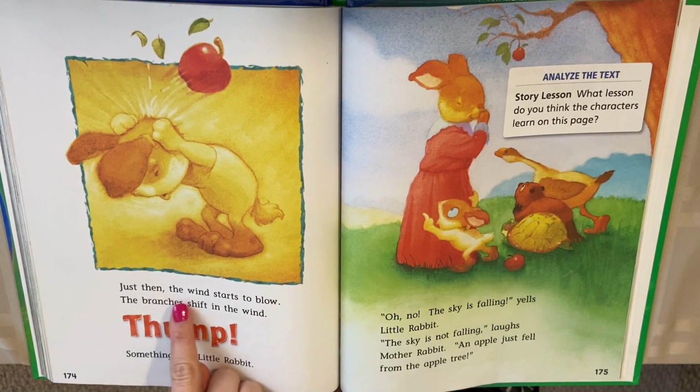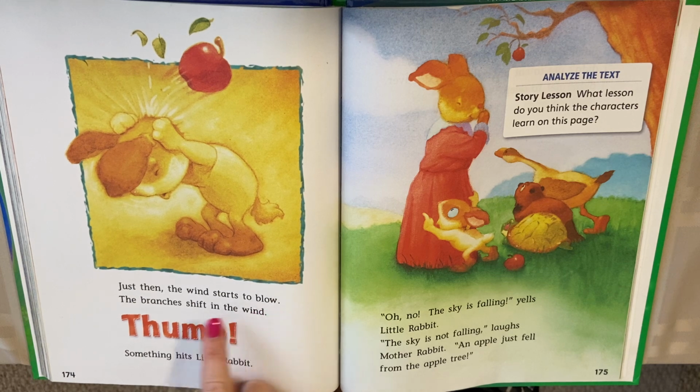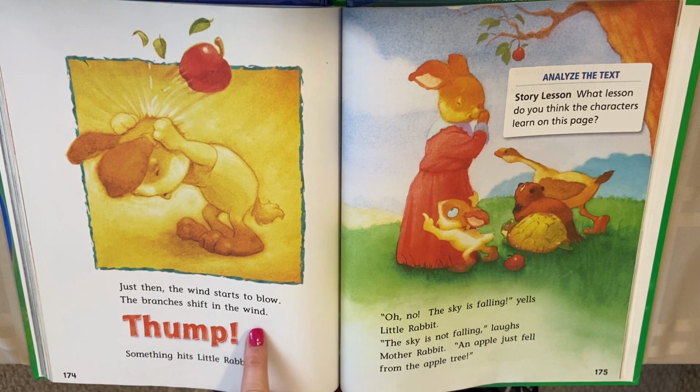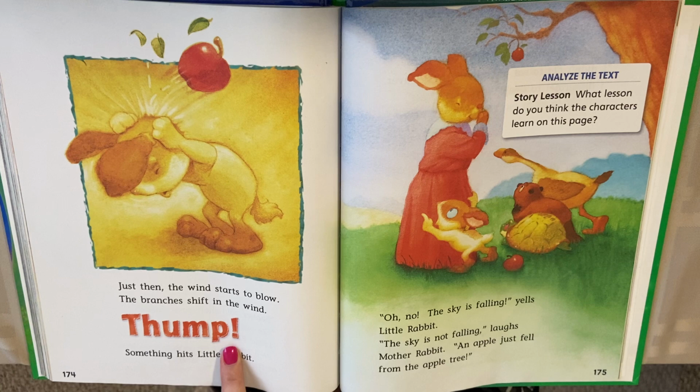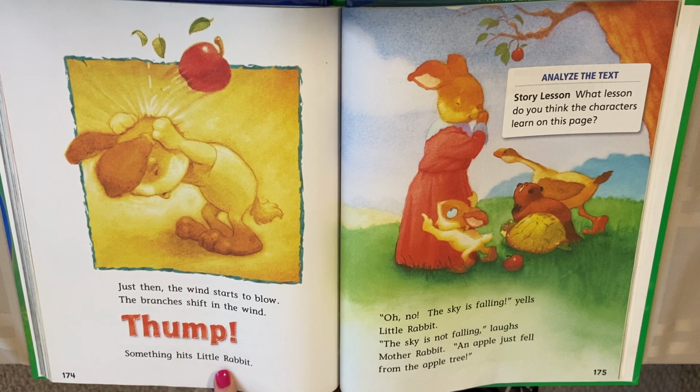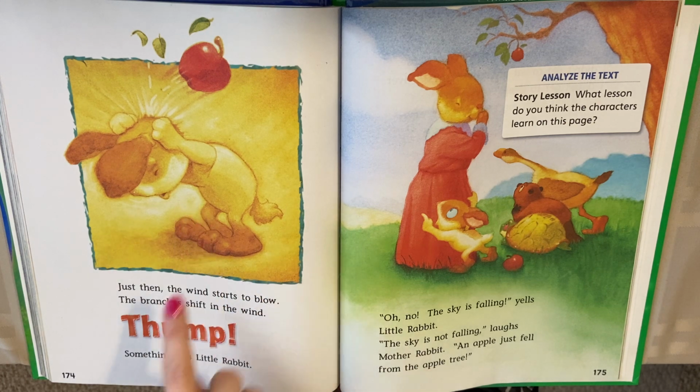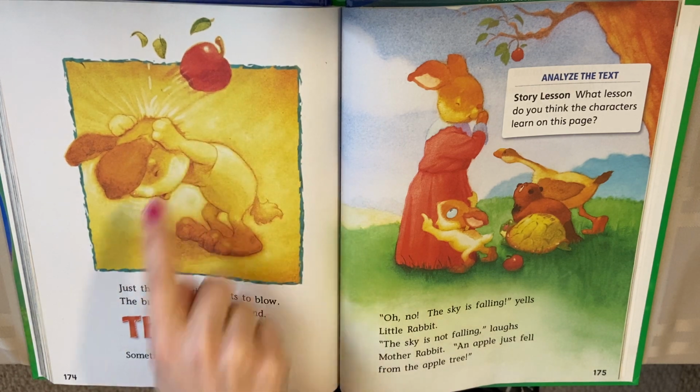Just then, the wind starts to blow. The branches shift in the wind. Thump! Something hits Little Rabbit. What hit Little Rabbit again? Yeah, the apple. The apple hit him. Why? Because the wind started to blow. So the wind started to blow, and that's what caused the apple to fall down.